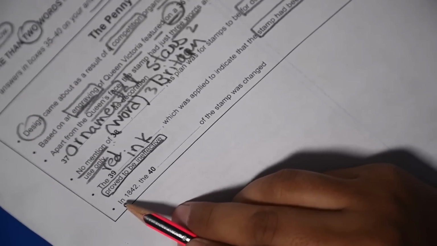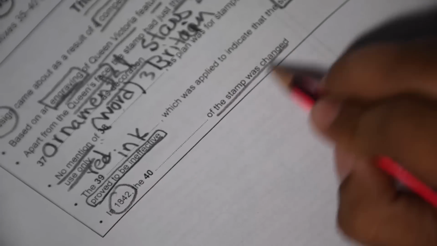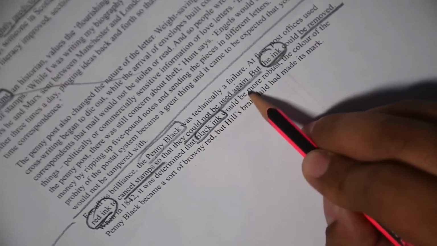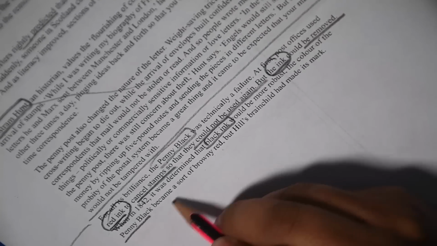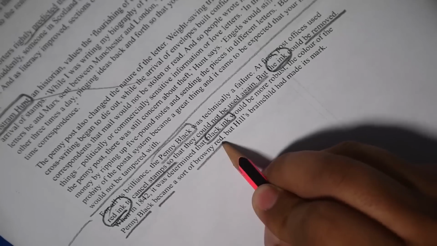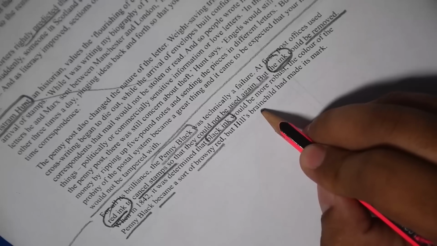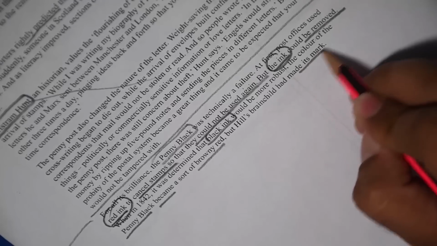Okay, last question. In 1842, the dash of the stamp was changed. In 1842, they changed something which was about the stamp. So let's see. Alright, ink would be more robust. The color of the penny black became a sort of browny red, but Hill's brainchild had made its mark.